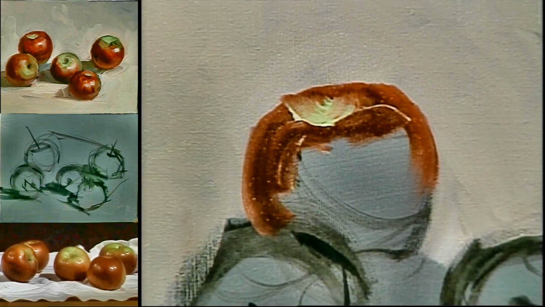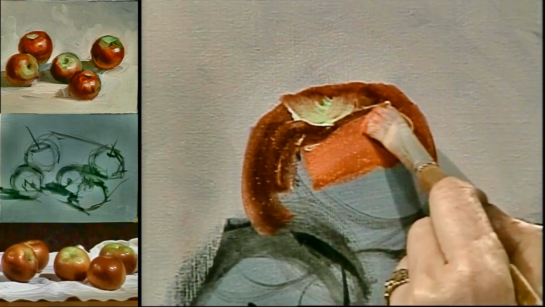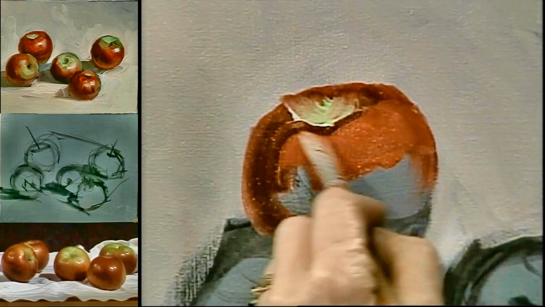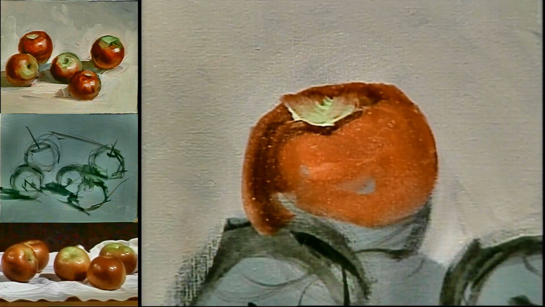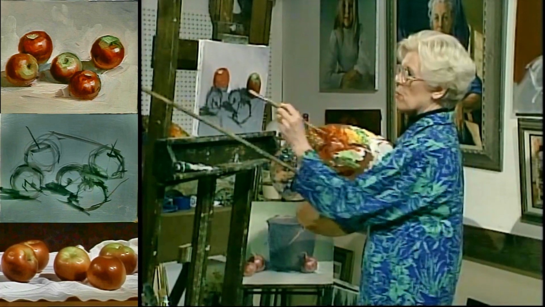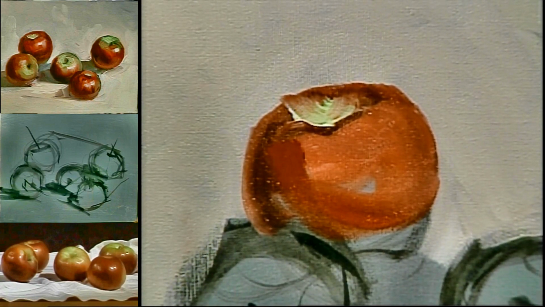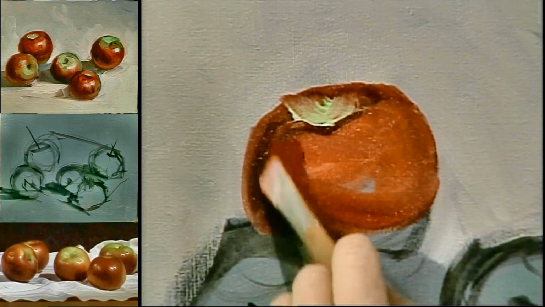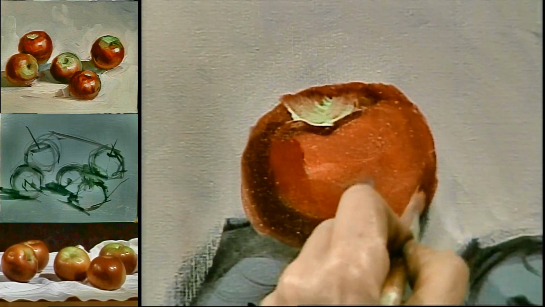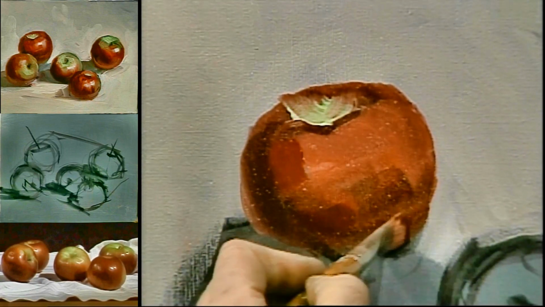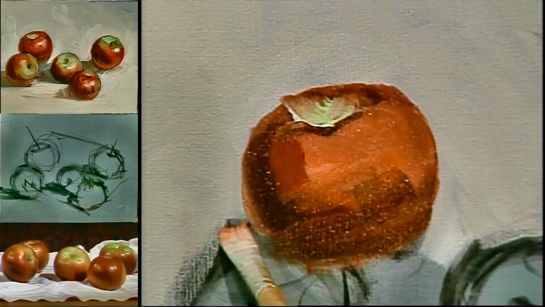Bright red, Grumbacher red and white. Ooh, really makes that jump out. Darken it just before the shadow, and then green into it, sap green, to make the shadow. Now I'm on to this apple.